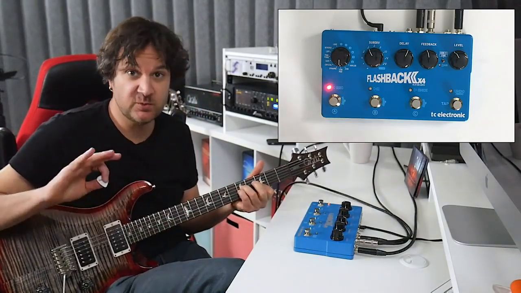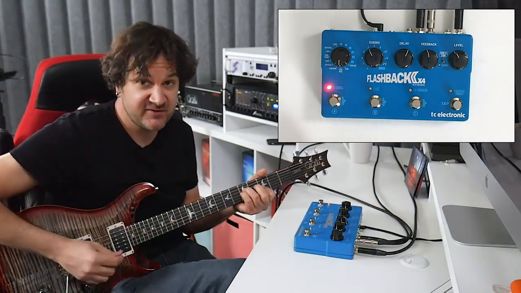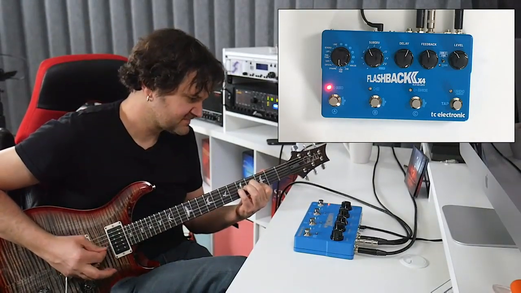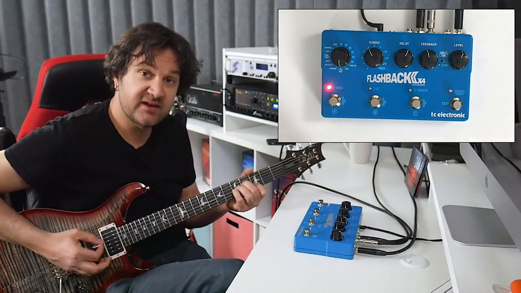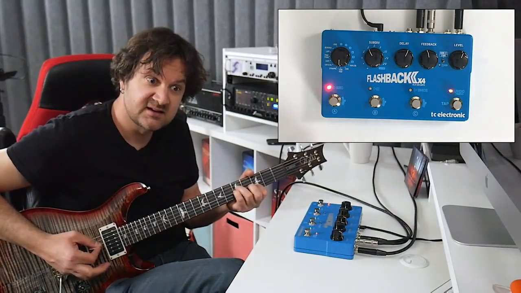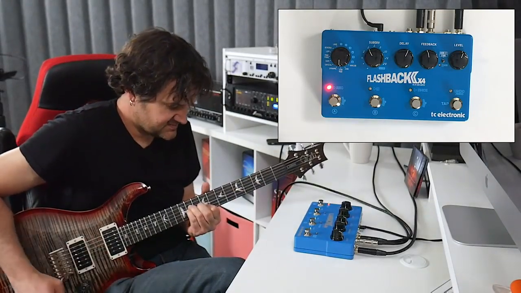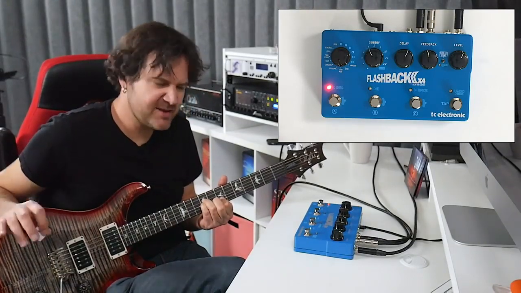Here's the 2290 with that modulation, which is 3 choruses added at the end of this delay. Increase the level so you can hear this. Great for ambient stuff.